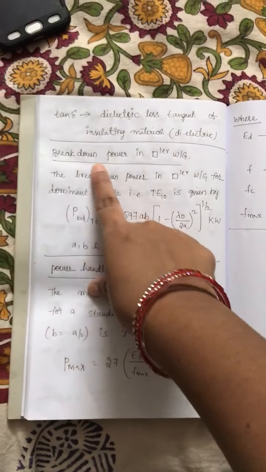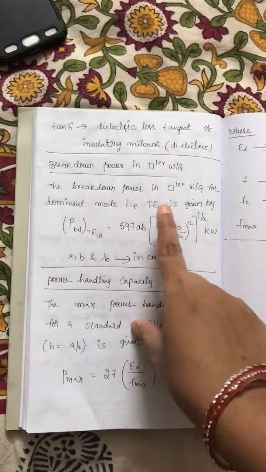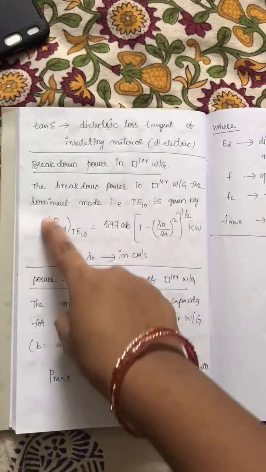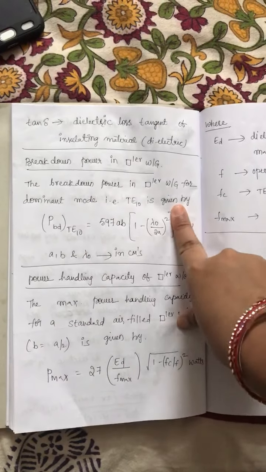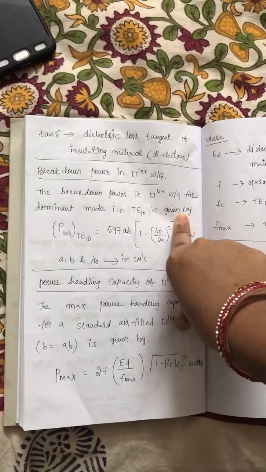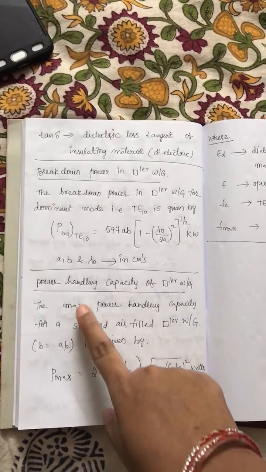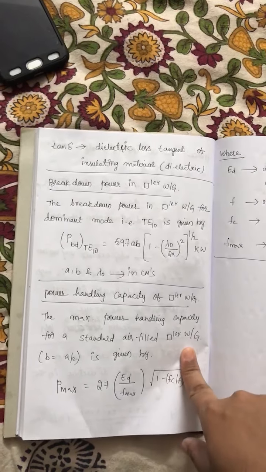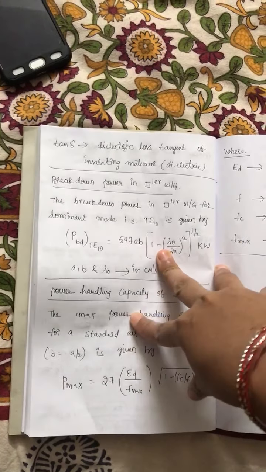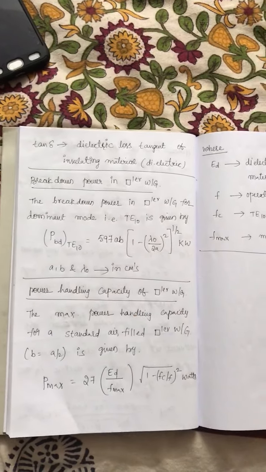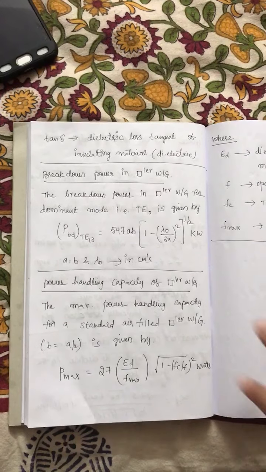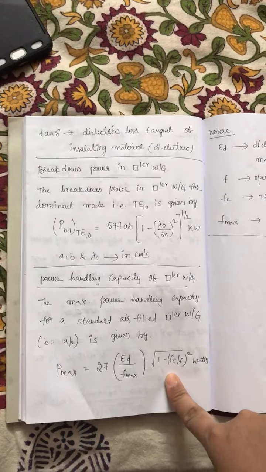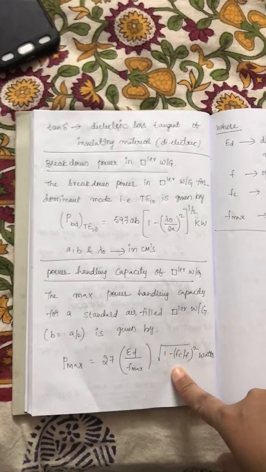Now coming to the next one, breakdown power in the rectangular waveguide. You know the dominant mode of rectangular waveguide is the TE10 mode. This is the formula for breakdown power in rectangular waveguide. Just remember the formulas, no need of derivation. Now coming to the next one, power handling capacity of rectangular waveguide. These two are for an air filled waveguide. If it is filled with dielectric, that is different.